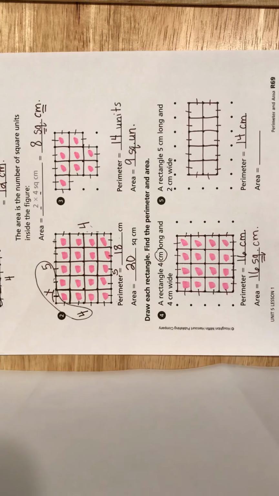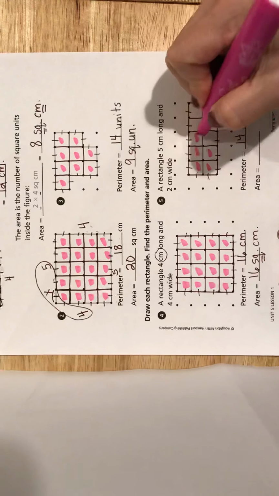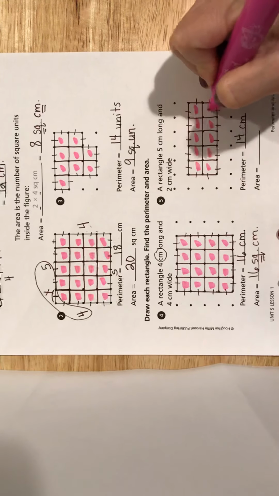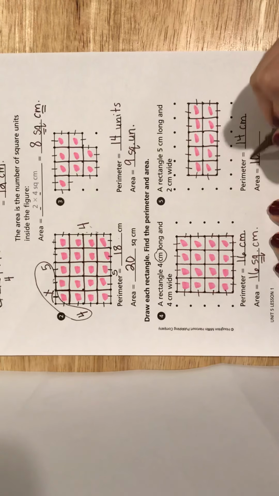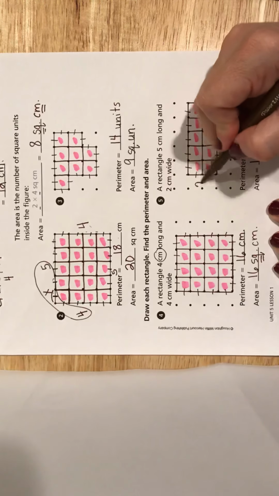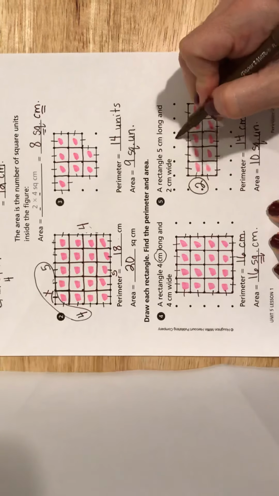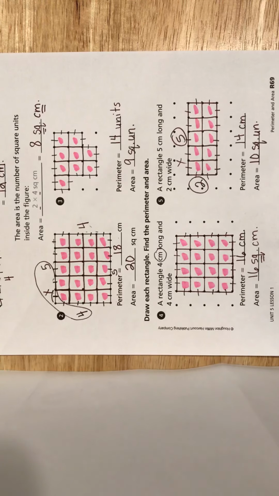If I count the inside though, 1, 2, 3, 4, 5, 6, 7, 8, 9, 10. My area is smaller. I have 10 square units because I have 2 going down. I have 5 going over. And if I multiply 2 times 5, that should remind you of an array.